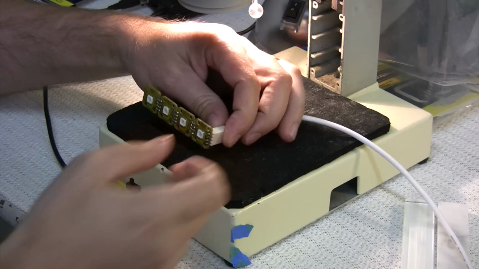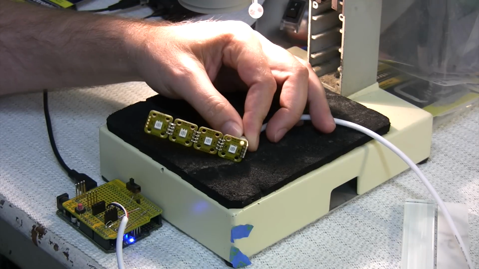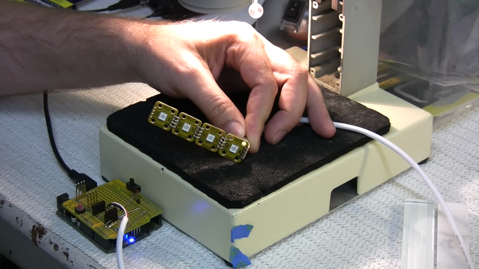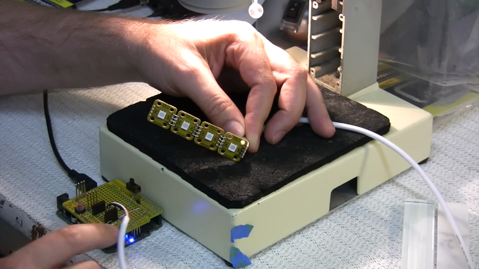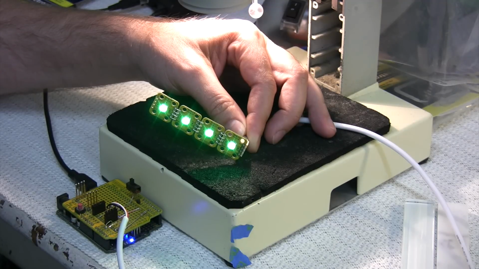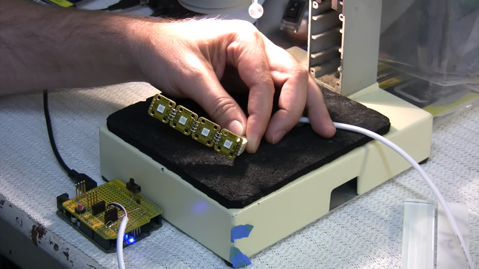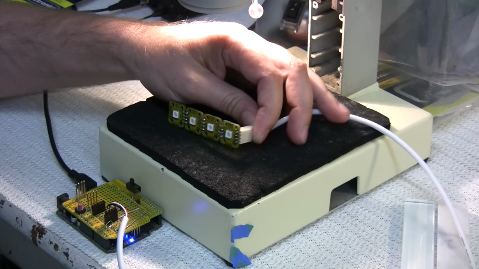Now there is a sketch loaded into this, or a program loaded into this, that just clocks red, green and blue through the strip and then makes it go blank. So if I push the button, see it goes red, green and blue. I can address them individually, of course. I was just doing them the same color for this purpose.